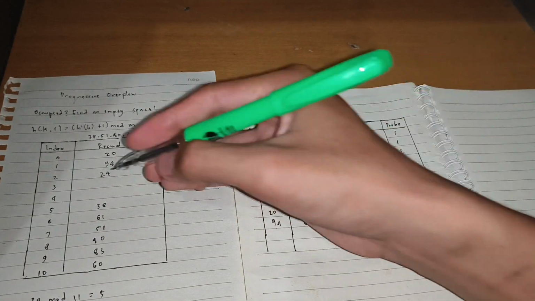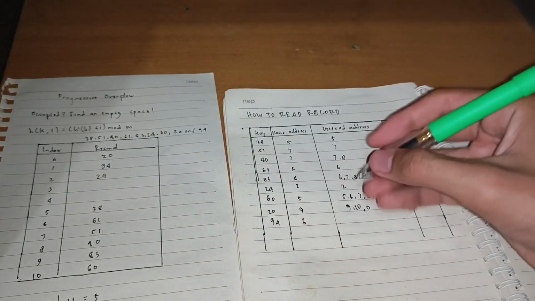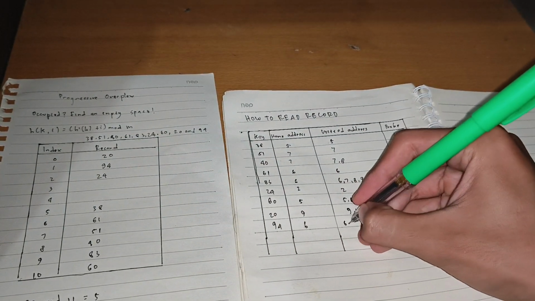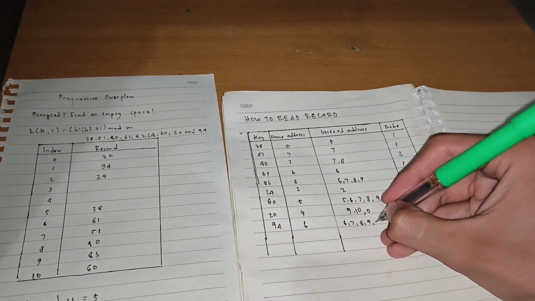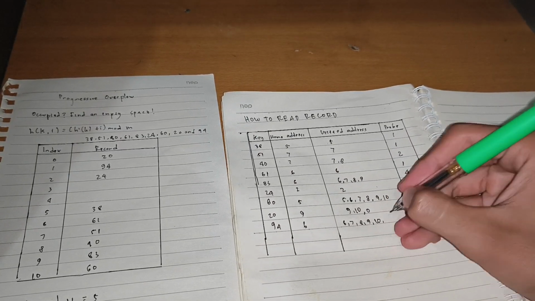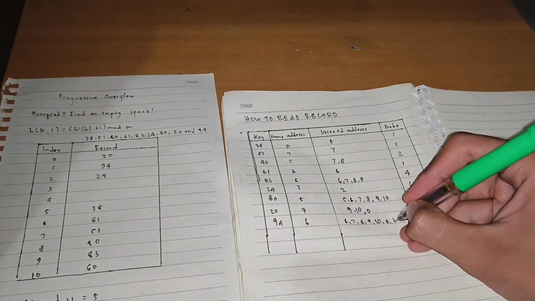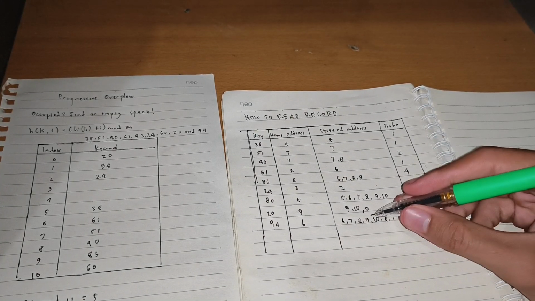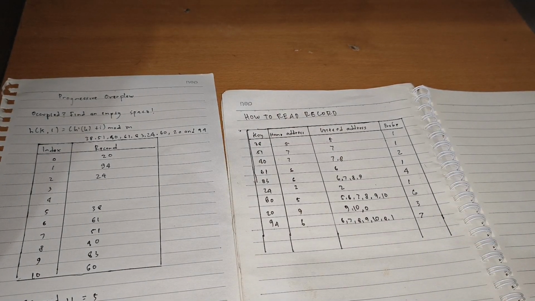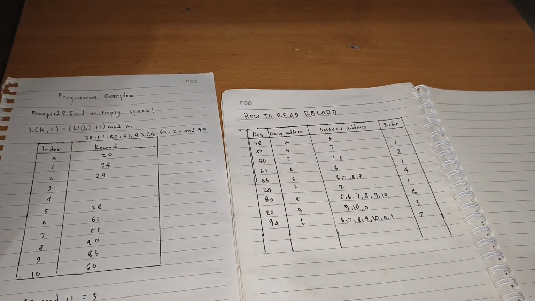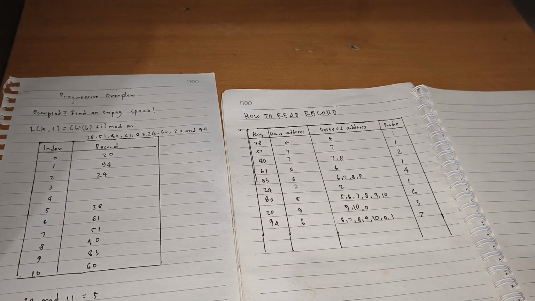So we have to go through 6, 7, 8, 9, 10, 0, 1. The number of probe is 7. So that's pretty much how you read a record in progressive overflow.